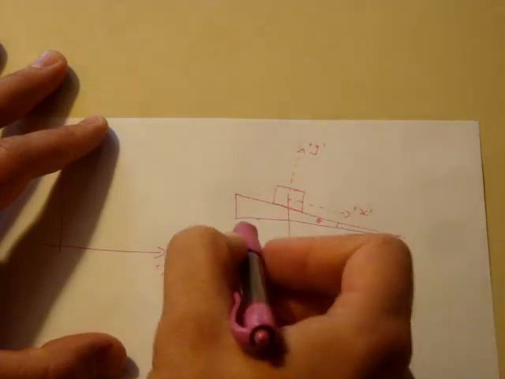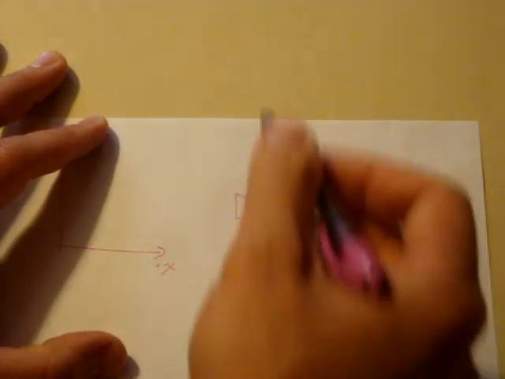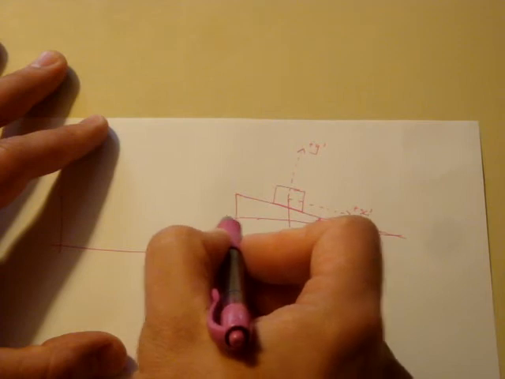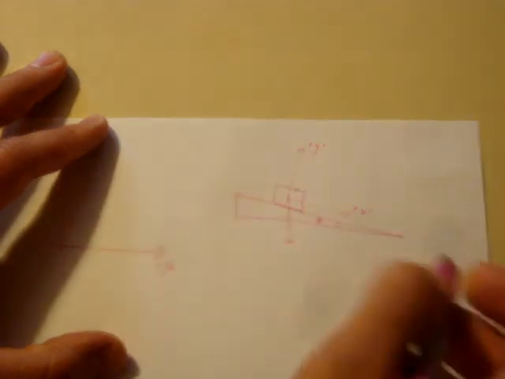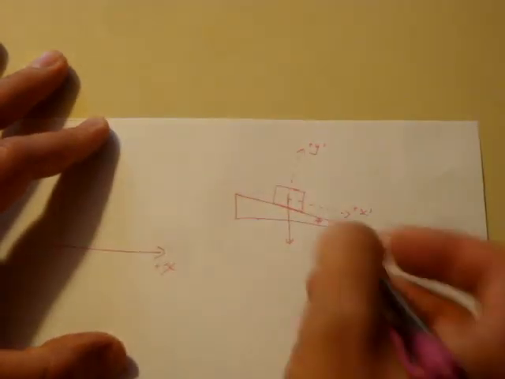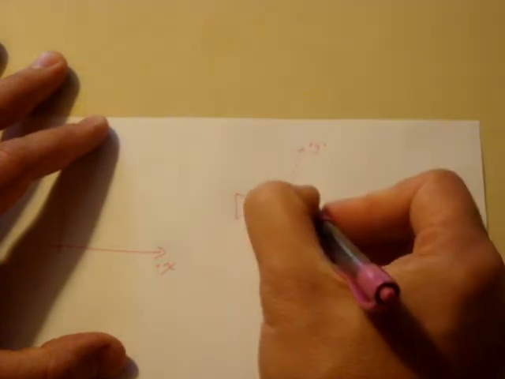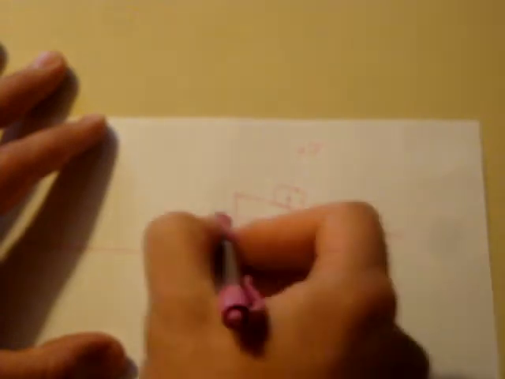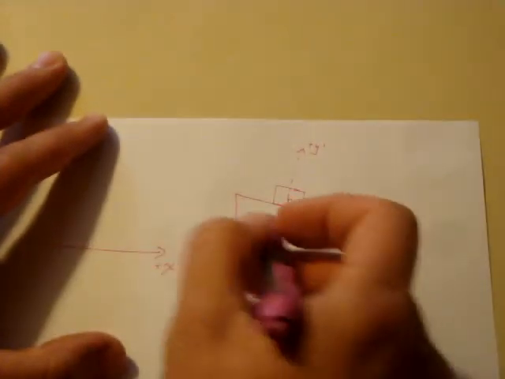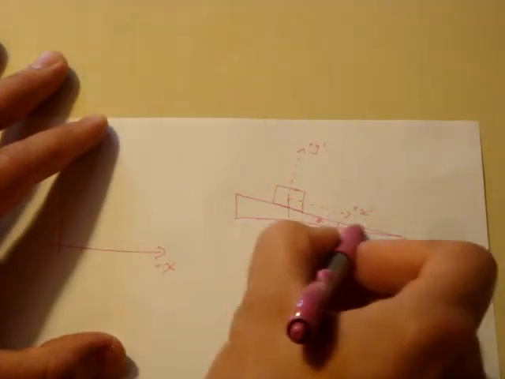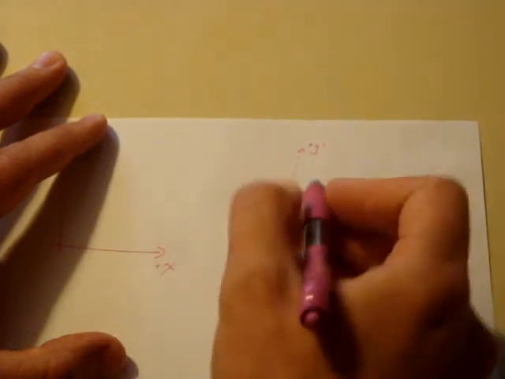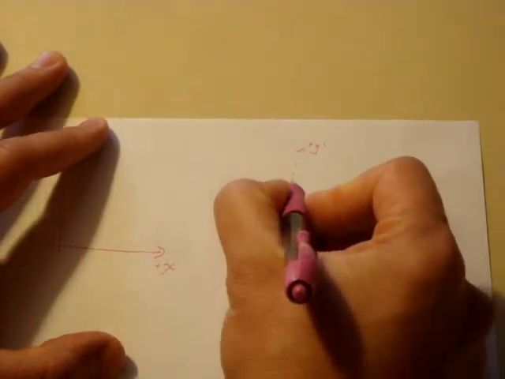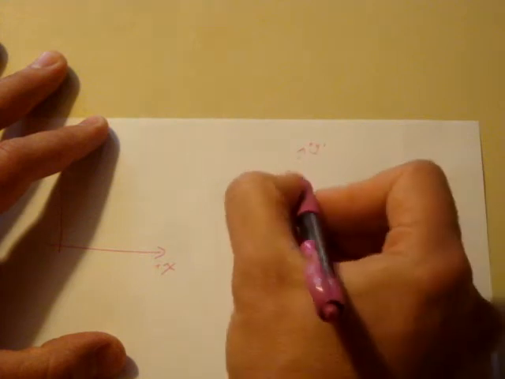There is also a normal force which acts on this block, which is perpendicular not to the bottom of the ramp or to the surface of the earth, but perpendicular to the surface of this ramp. So that points along this direction of this positive y prime that we just drew.